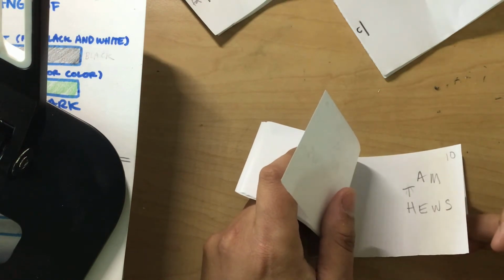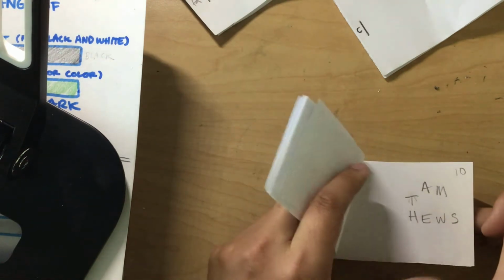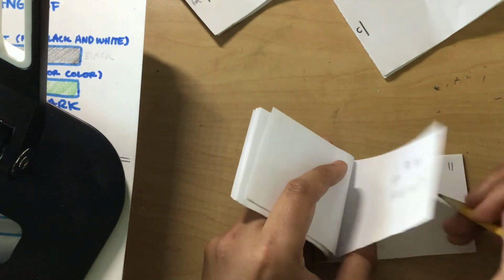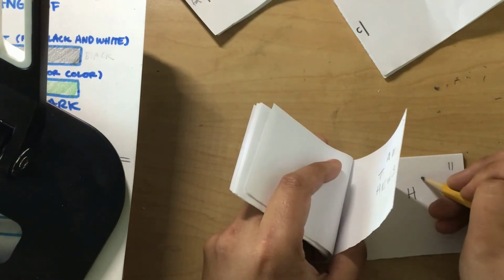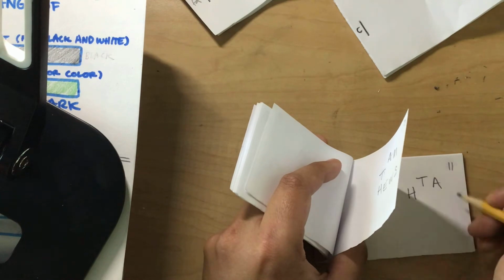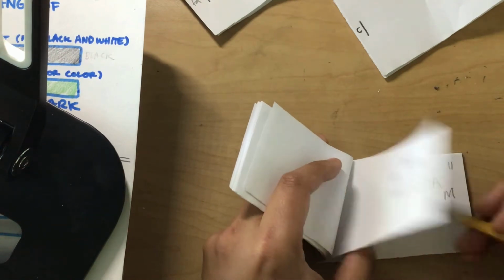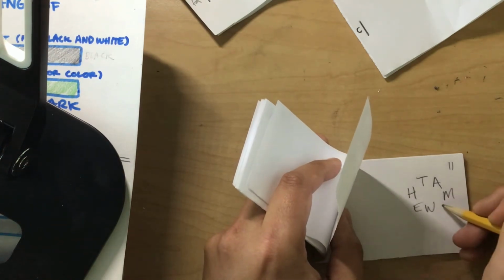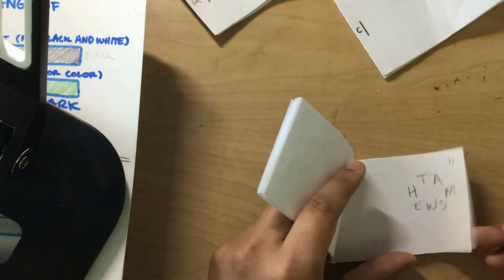Now, switch over here to this one, and then I'm gonna have the H, and it's gonna go T, and it's gonna go A, it's gonna go M, and it's gonna go E, and then go W, and then it goes S, so it's in a circle now.